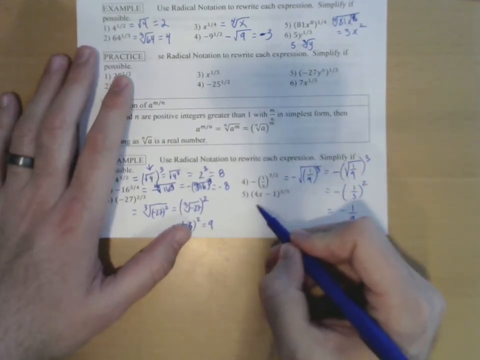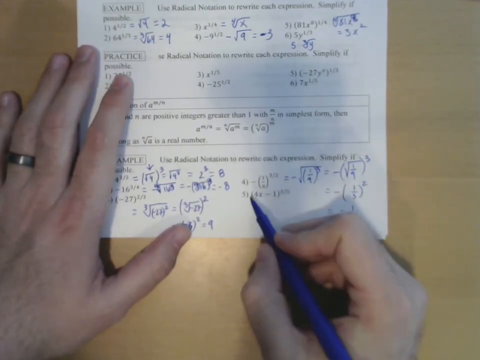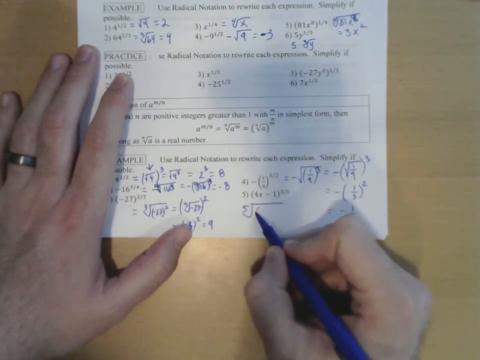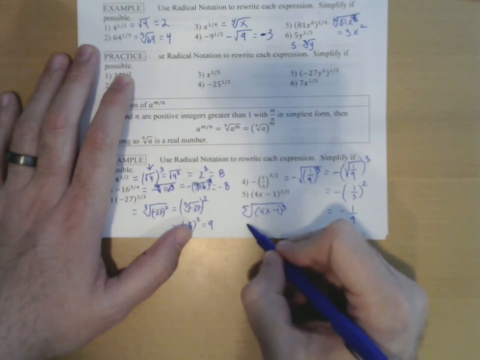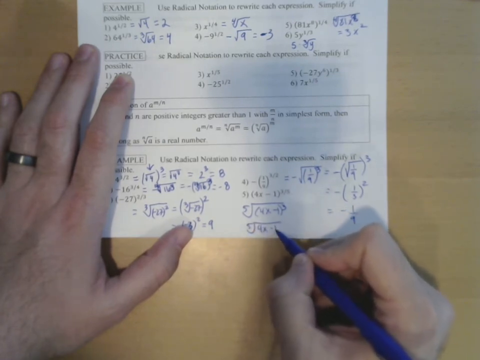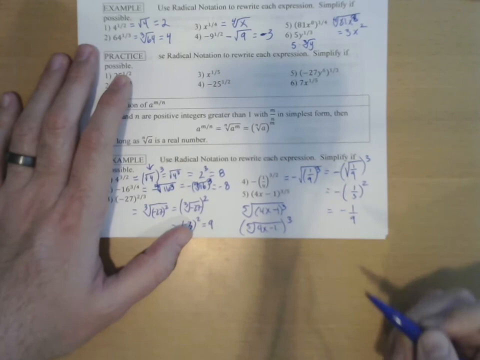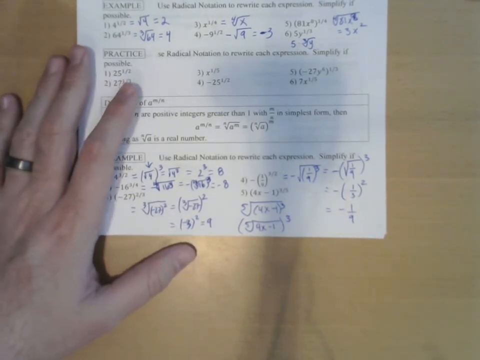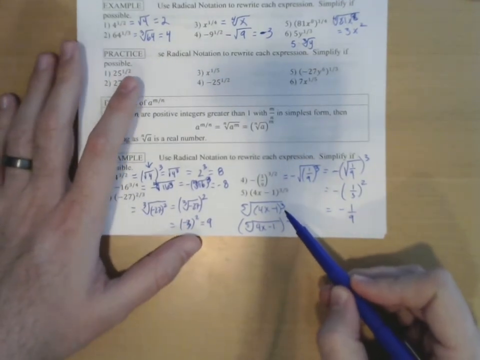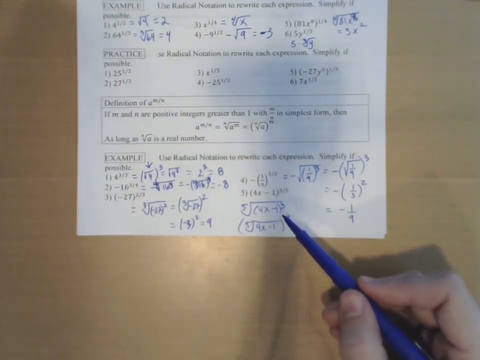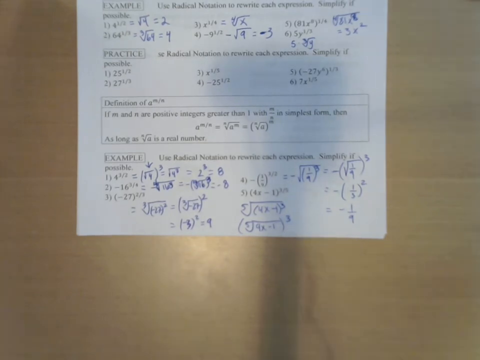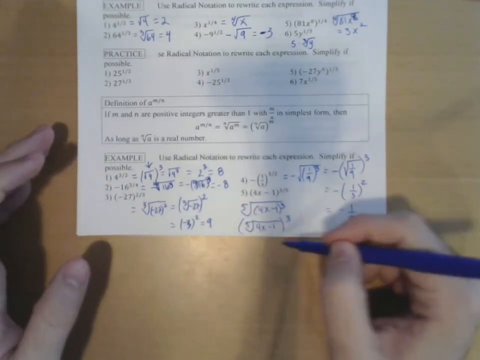And then finally, number 5 here, 4x minus 1 quantity to the 3/5. This is the 5th root of 4x minus 1 cubed, or the 5th root of 4x minus 1 quantity, cubed. I can't really simplify either of these. There's no sense in expanding this out as a binomial cubed, because if it's a power of 3, it's not a power of 5. Which means even if we expanded it out, we wouldn't be able to simplify it. So we leave it in one of these two versions.